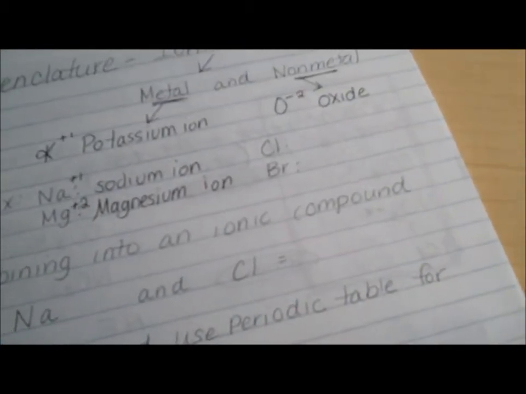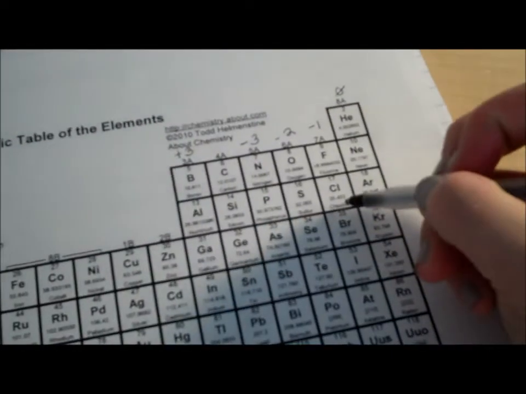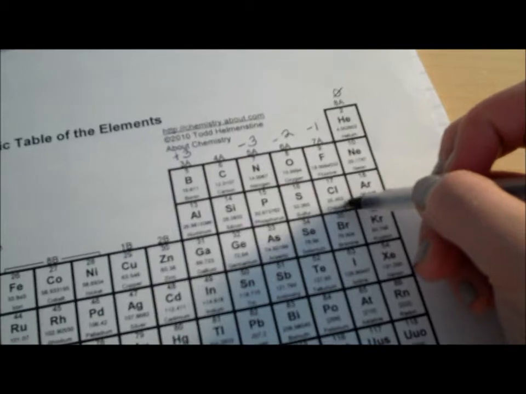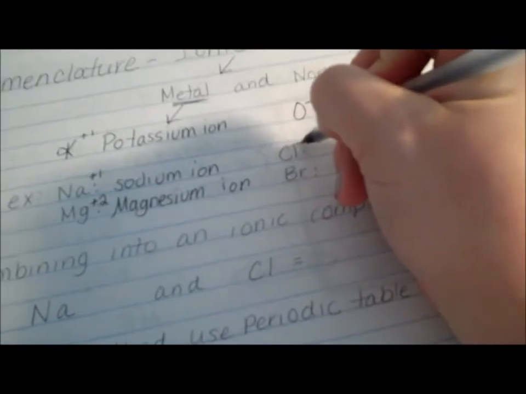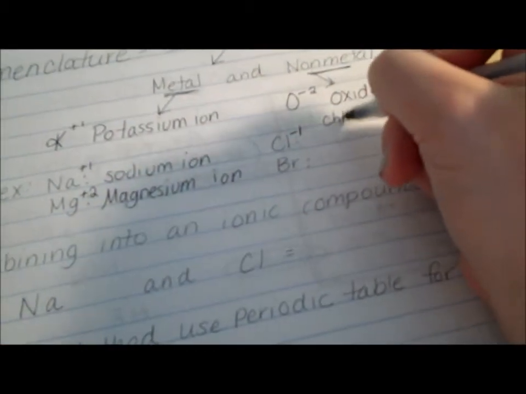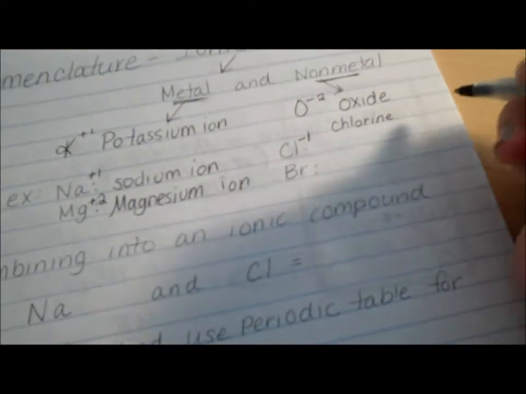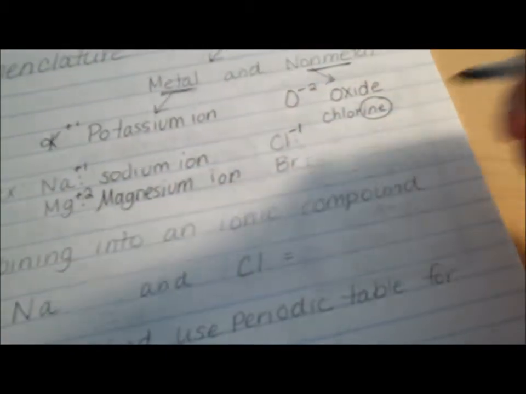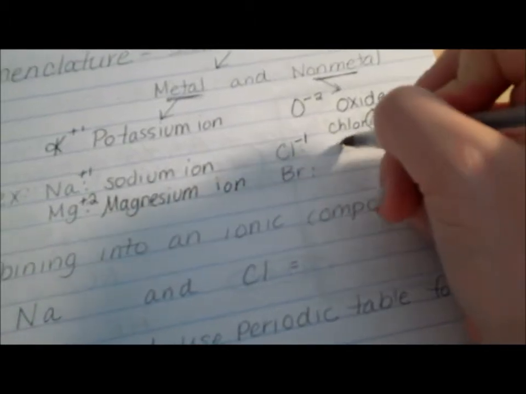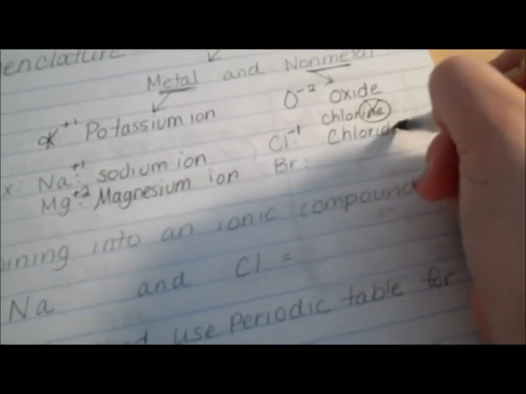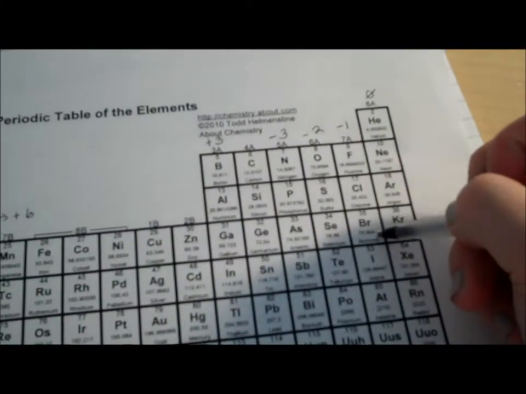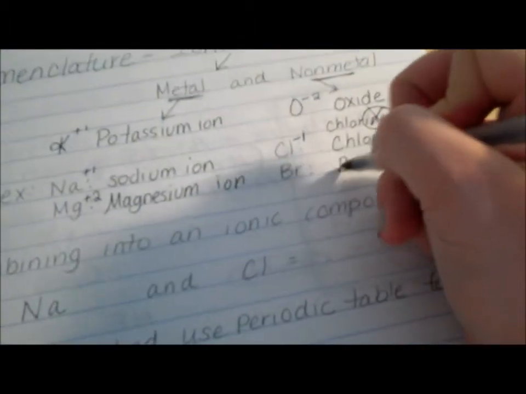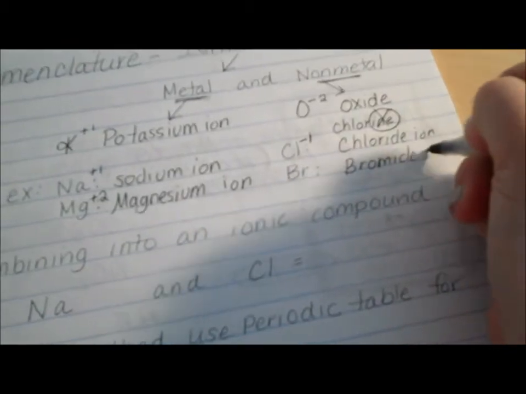Now, our nonmetals, we have Cl. So we're going to find Cl on the right of our periodic table. We're going to go up, and it has a -1 charge. So we have Cl -1. So we're going to change chlorine to chloride. So this INE ending now becomes an IDE. So we have a chloride ion. So let's find Br. Br's here. We go up to a -1, and instead of bromine, we'll have a bromide ion.